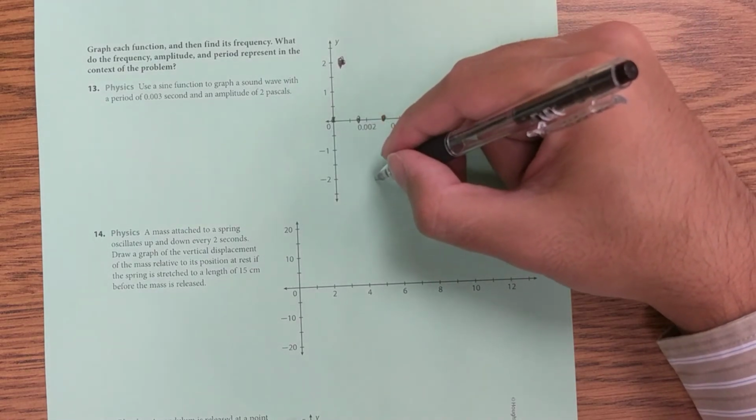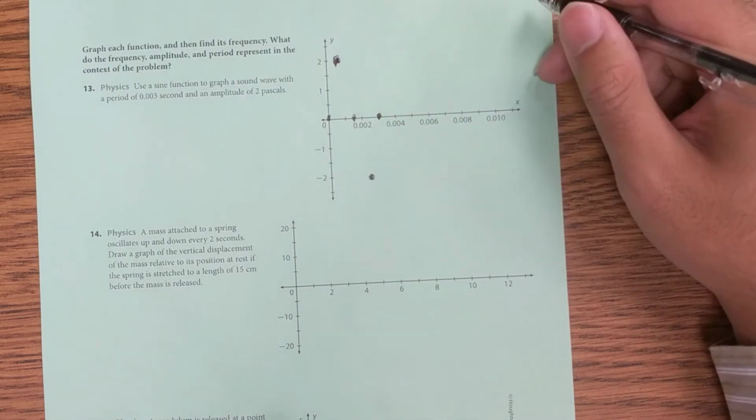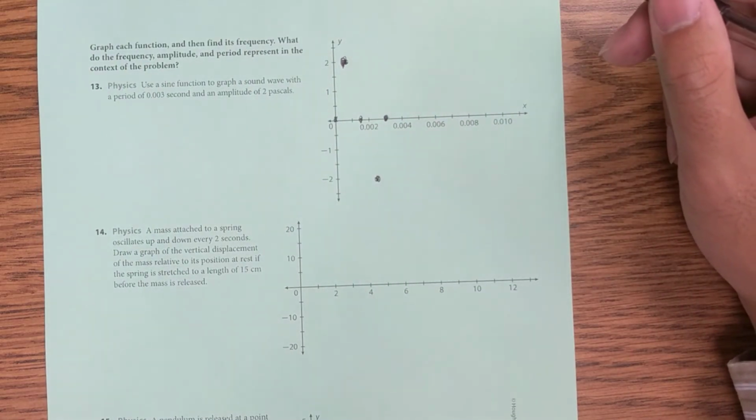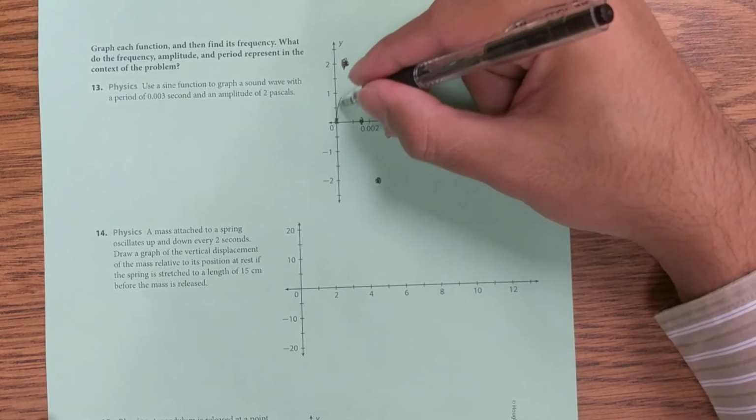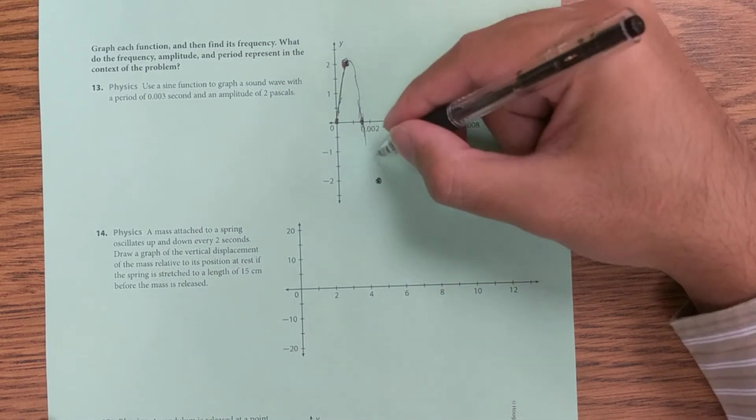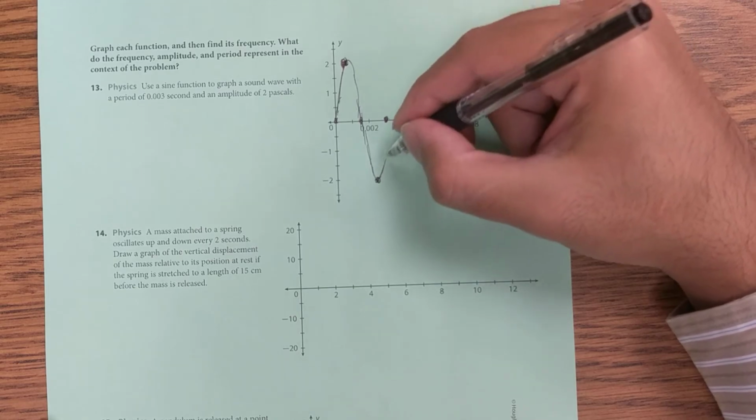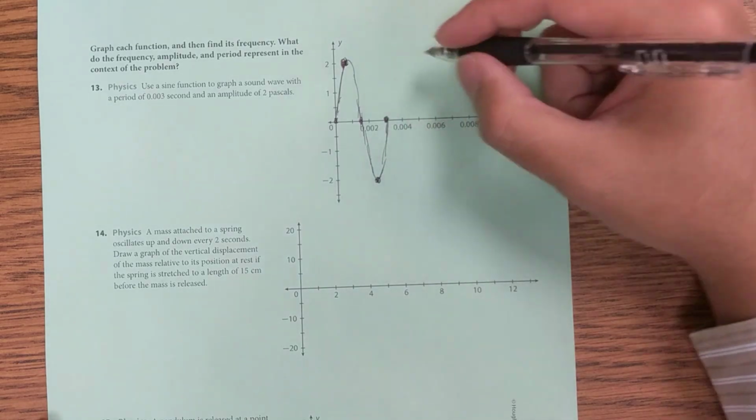And the minimum would be about here. Okay, and then just repeat that pattern.